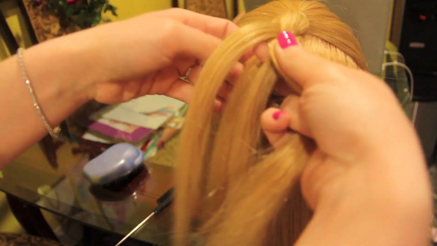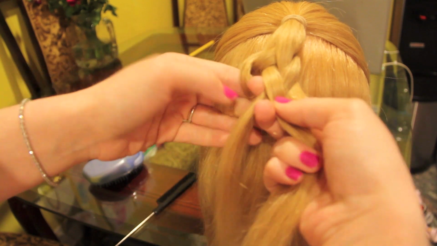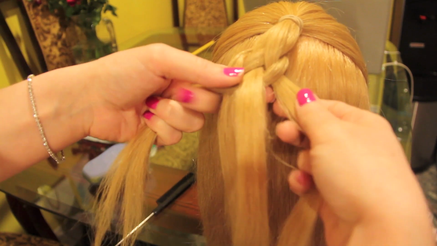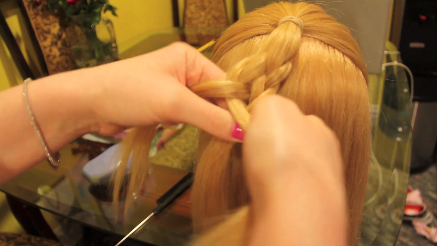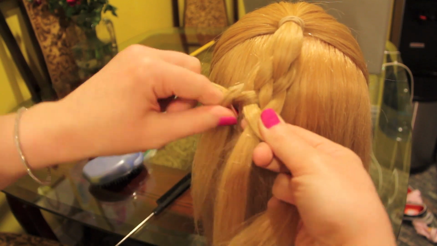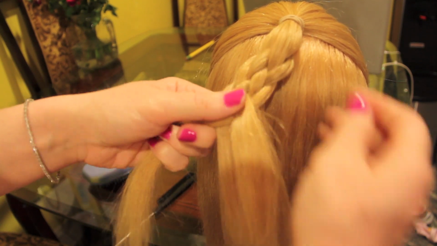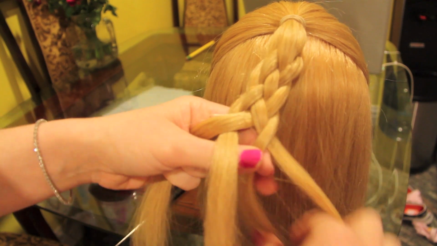Rename them again from right to left, 1, 2, 3, 4, and 5. Basically, you're taking the outer strands and weaving them through so that they'll sit in the middle of the other strands. It's 1 over 2 and under 3, and then 5 over 4 and under 3, and so on and so on.